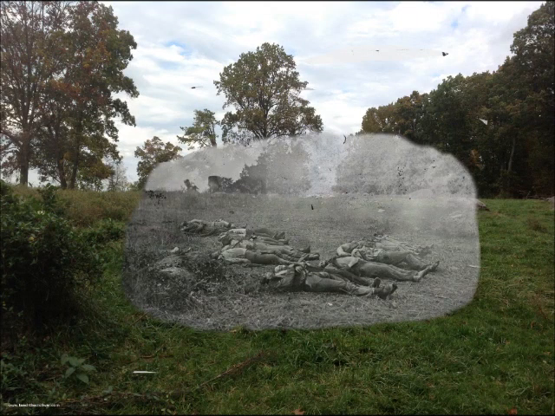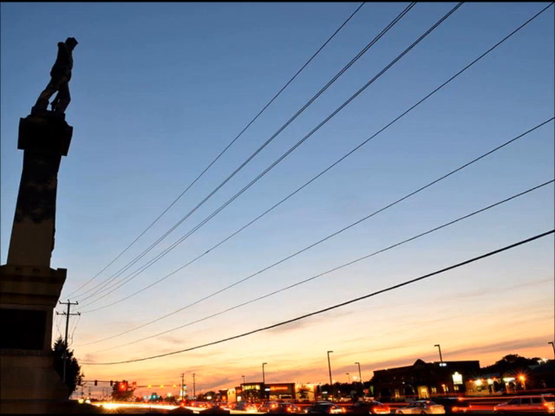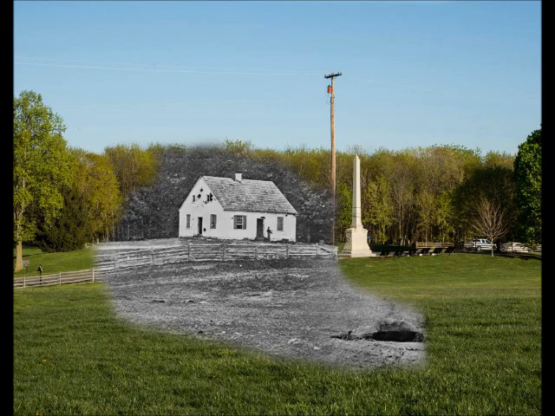Then and now photos are a neat resource all around. They can create a very powerful message by showing how battlefields have been changed and developed over time, or they can be used to help people find places on the battlefield that might be hard to identify by original pictures.